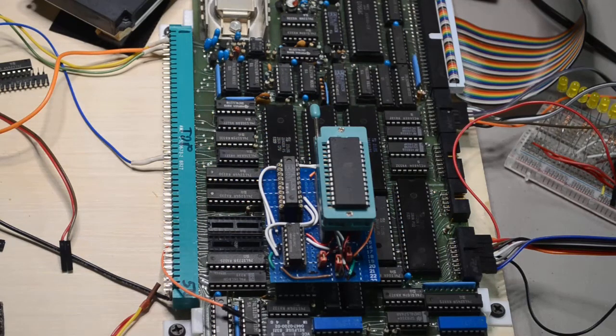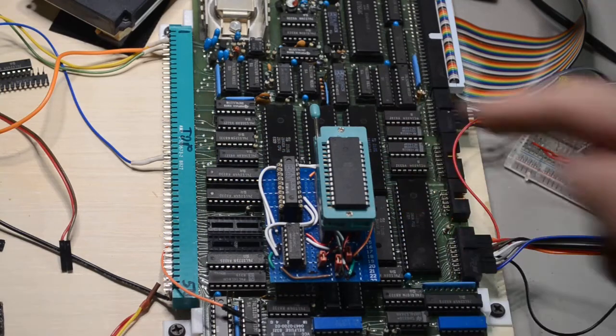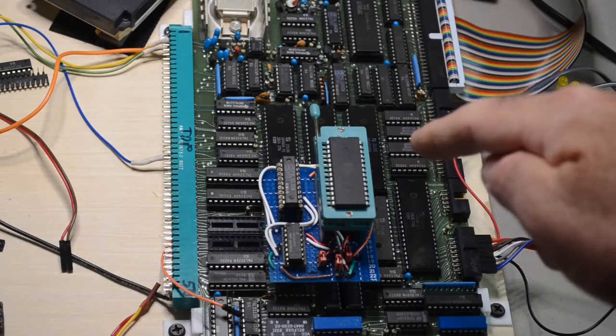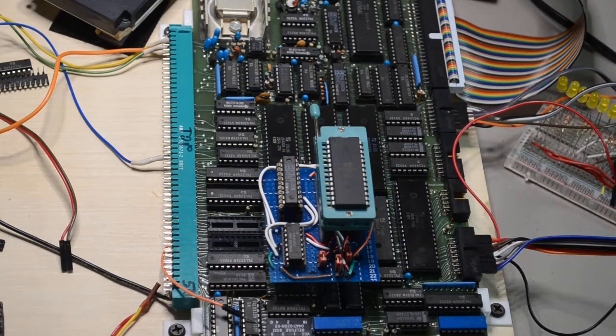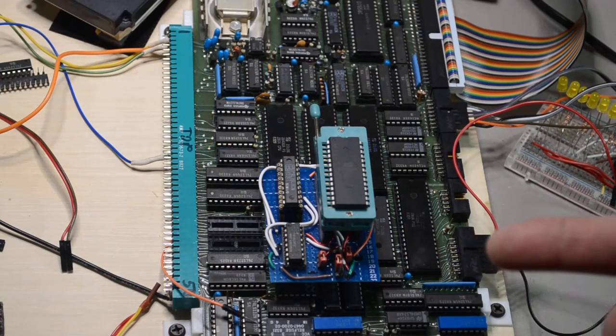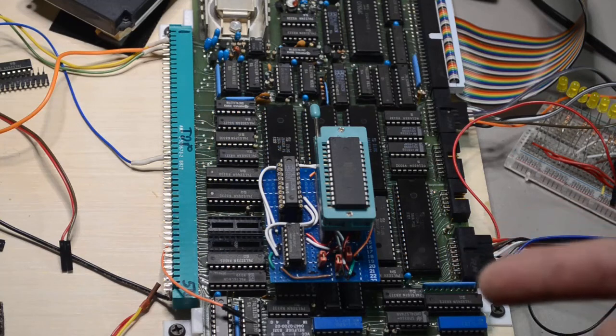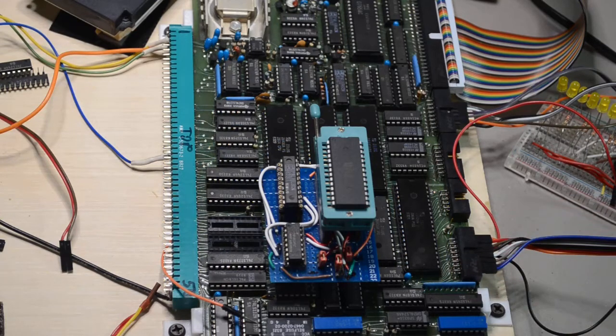What I had was a system with a minimal monitor in here, in only 2K of EEPROM. And I had to load BASIC into it by sending a file from the terminal. And, you know, it took a little while. It was a little inconvenient. I wanted something that was instant on with BASIC.